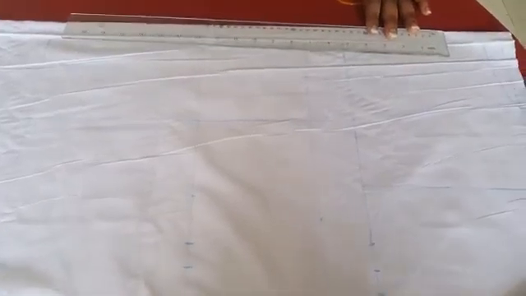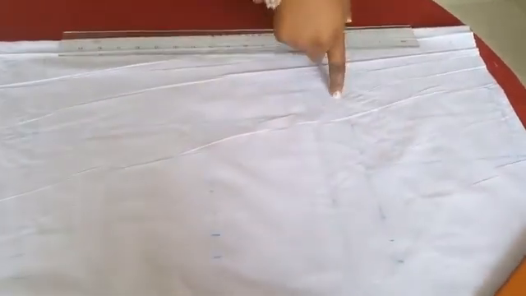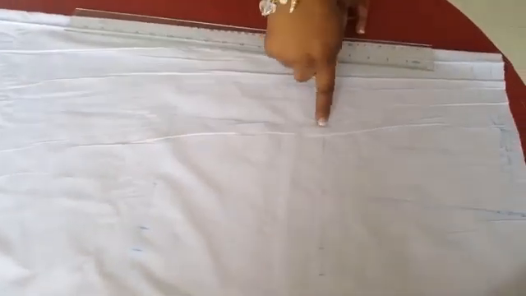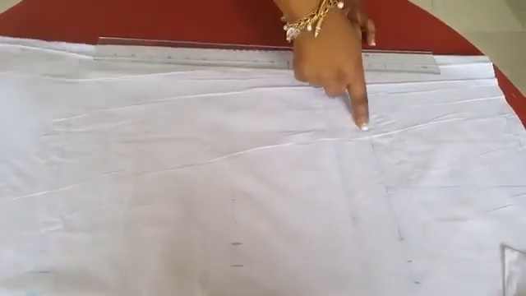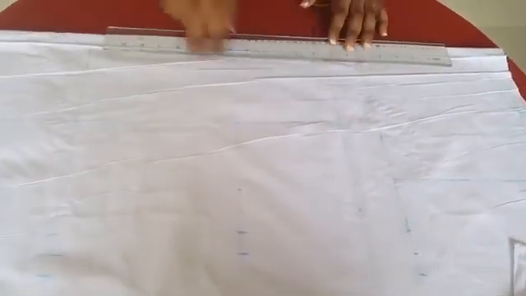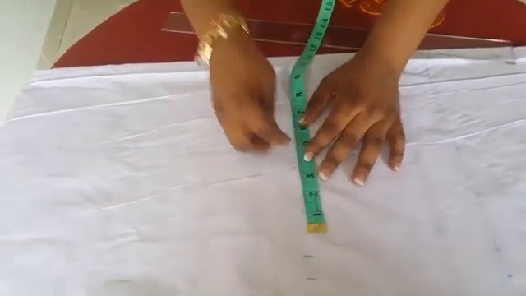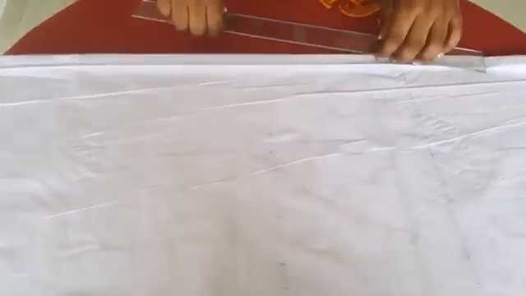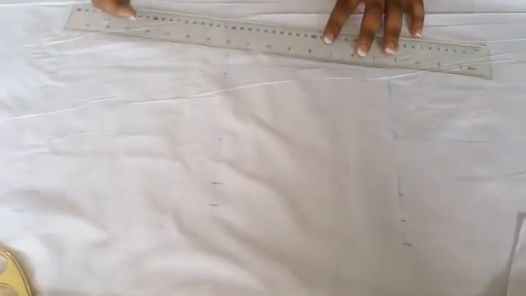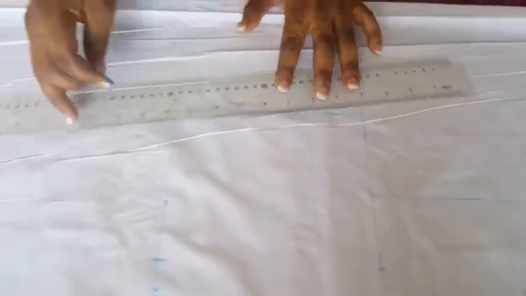So now from my previous basic bodice pattern, I advise from the chest line to always come down by 1 inch or half an inch depending on what you want, which I have done. So now I'll just make the dart at the waist, that is half inch here, half inch here, and then I will connect. And also here.